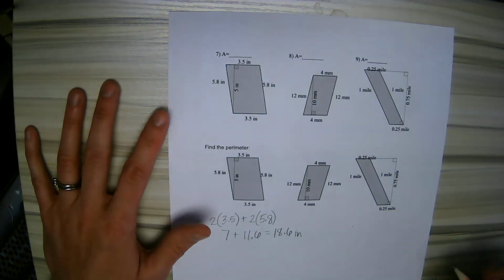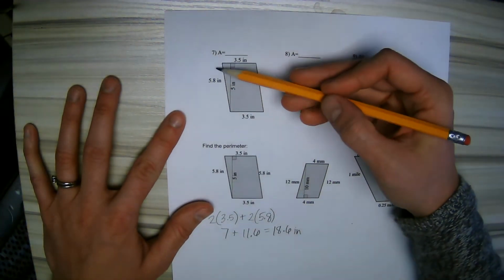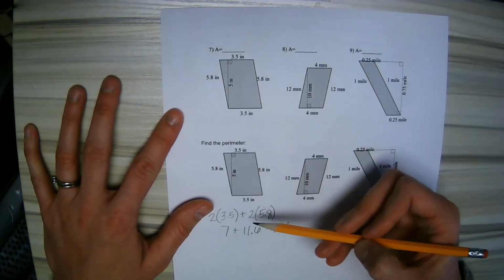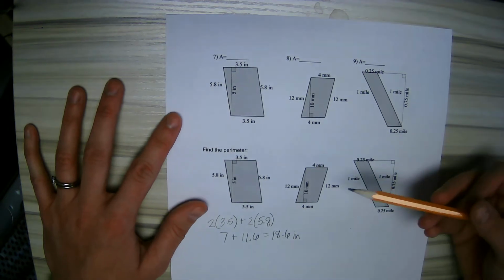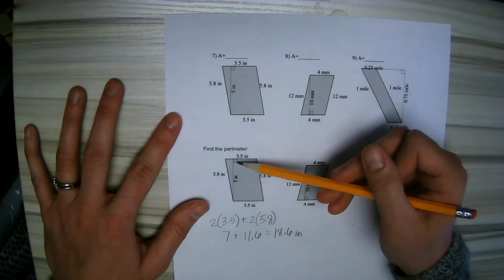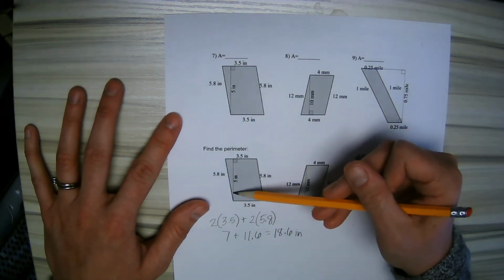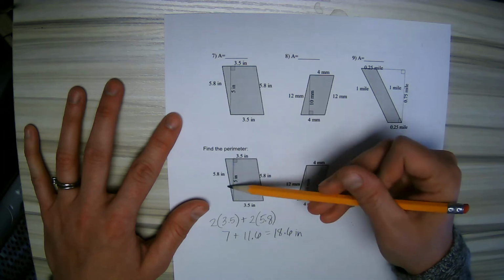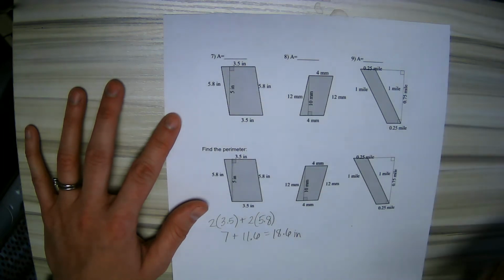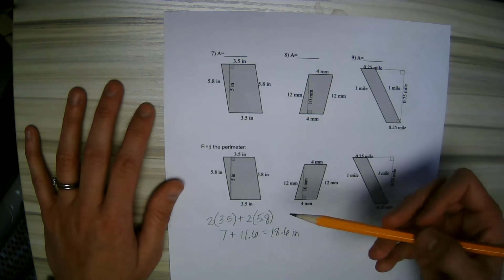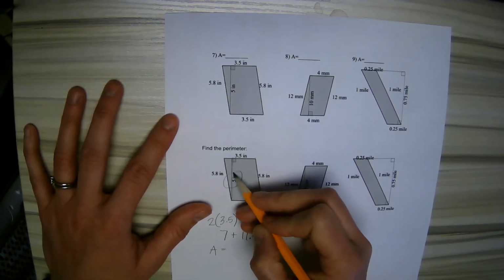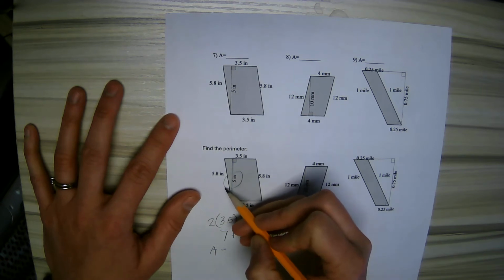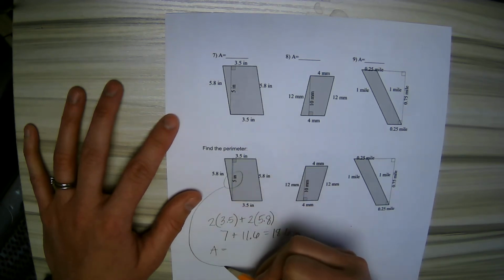So I think the main reason why you're looking here is because you need to be able to decipher which is the base, which is the height, and which is just the side length. Because remember, the height is going to be different than the side length. Okay, so it's important that if we were finding the area of this, you took the base times the height.